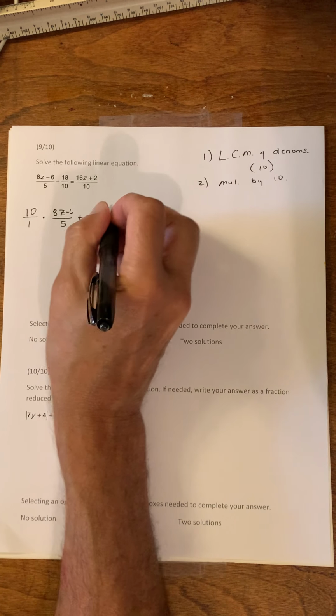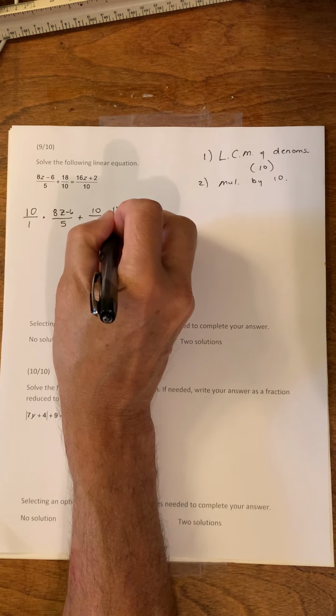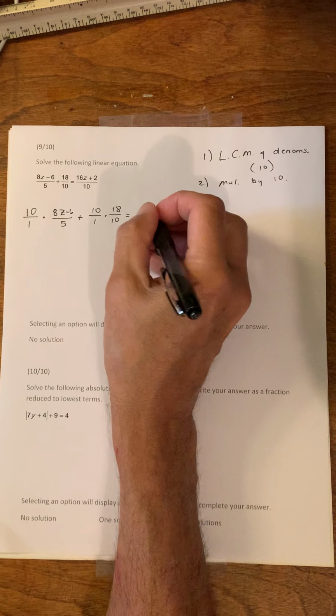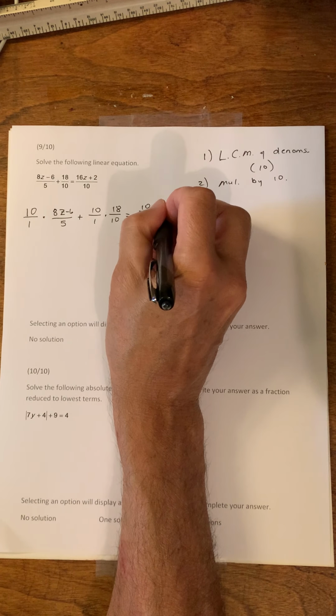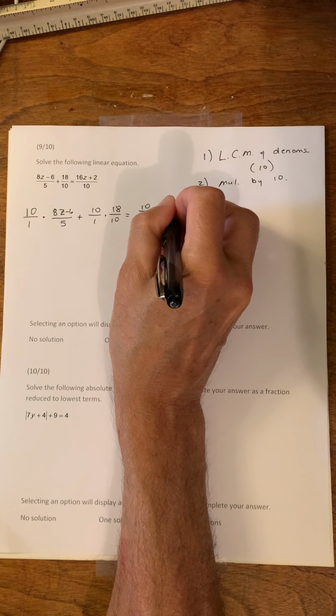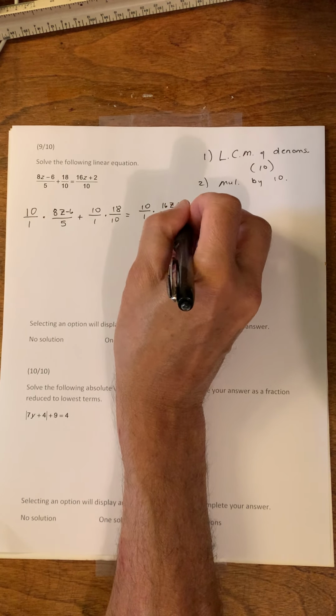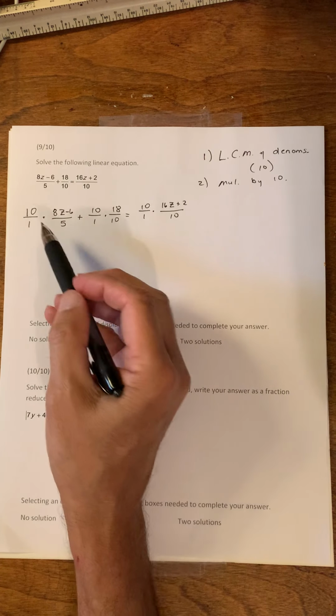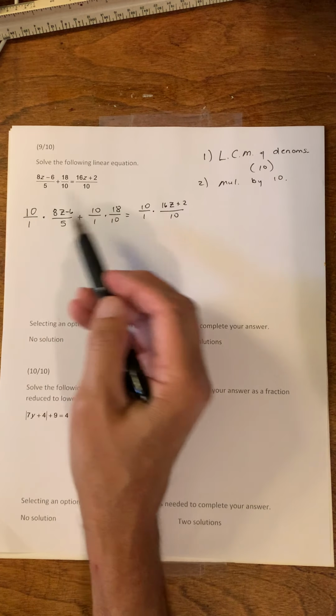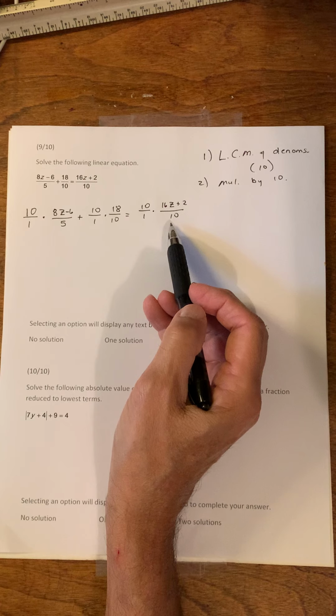Ten is multiplied by each part. And remember, don't multiply your tops. Let your denominators cancel. That's why we're doing this. We're multiplying by 10, not just to make things bigger, but to get rid of my fractions.